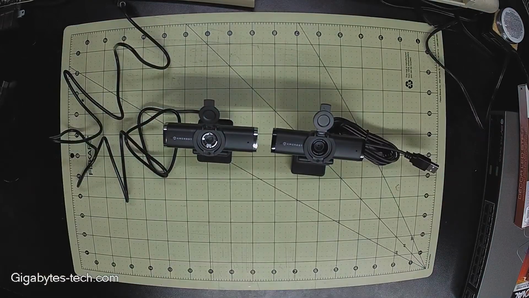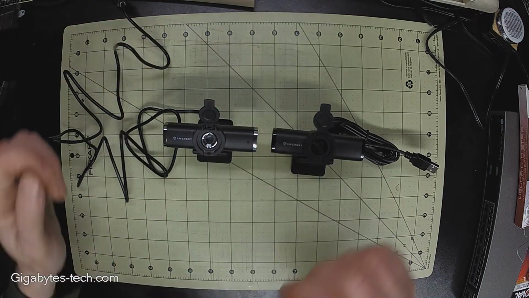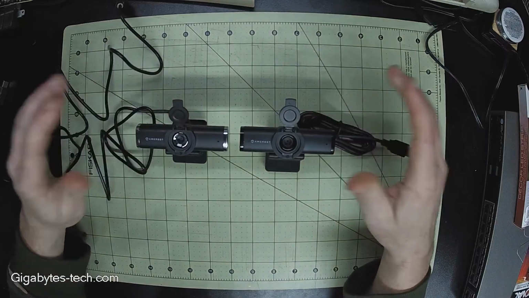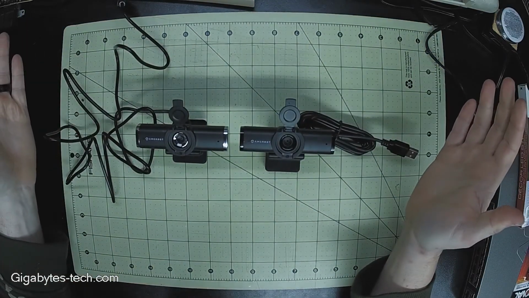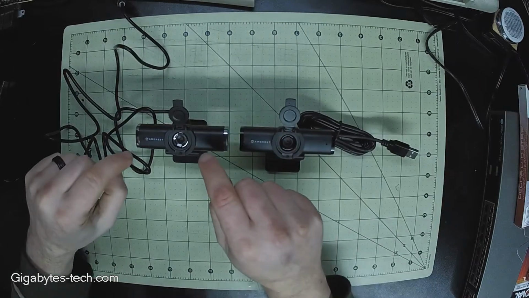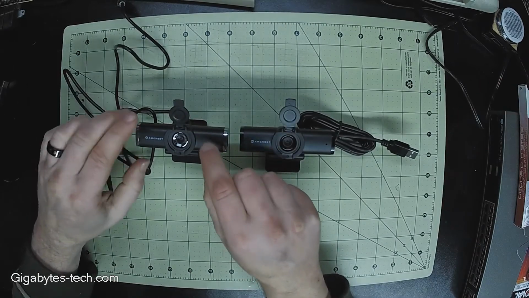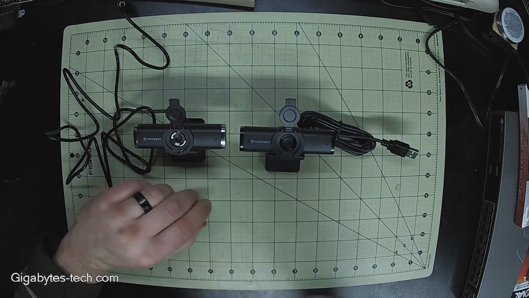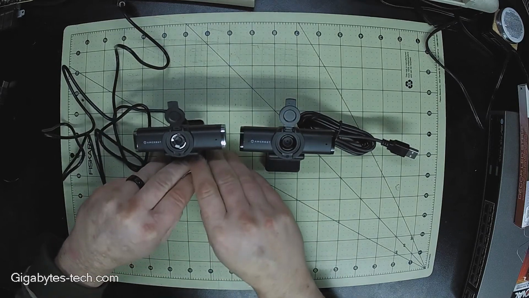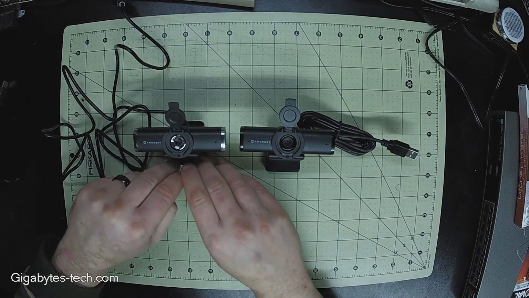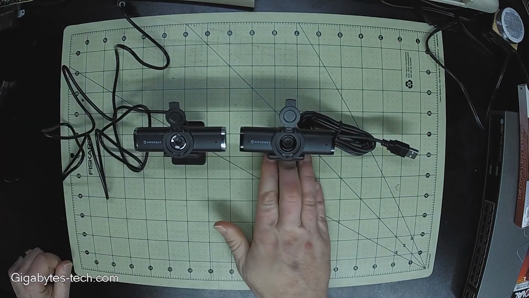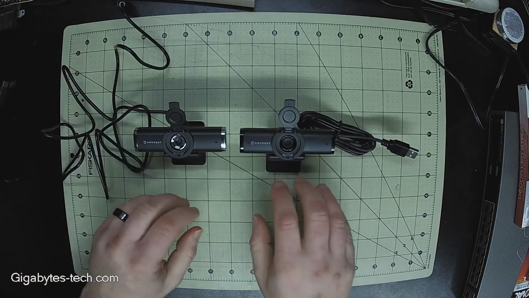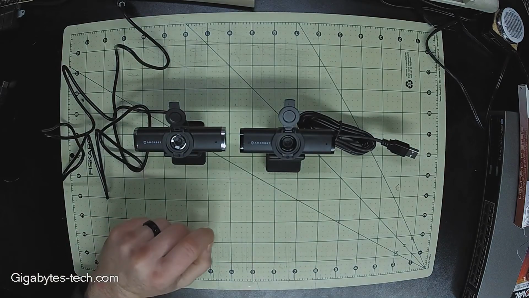But out of these two, which did I think was the best? Because obviously I can use either one of them. I'm much happier with the wider field of view on the 1080p camera. I'm not as happy with the lack of choices in resolution, but this, of course, is a 1080p camera. So the 4K camera obviously has better resolution.